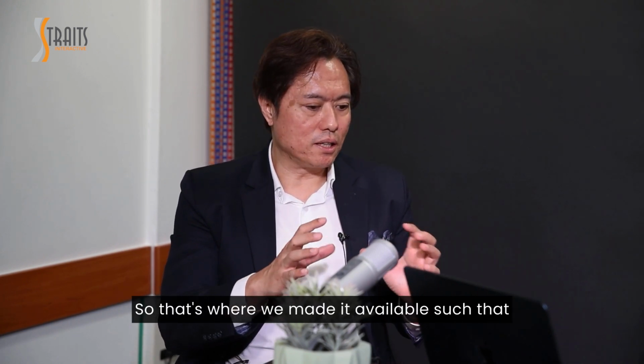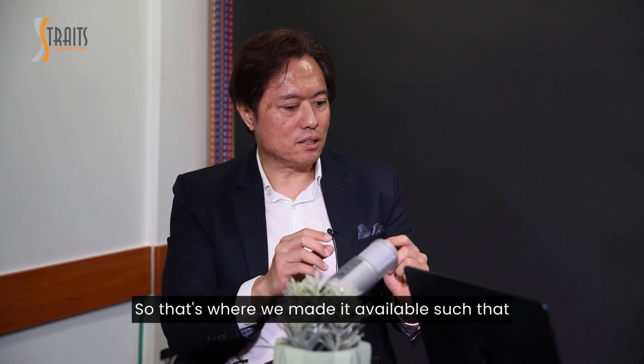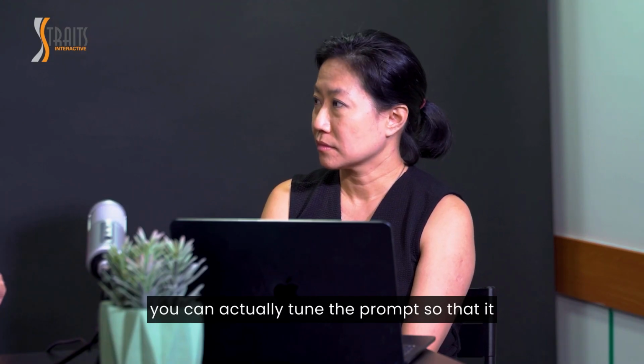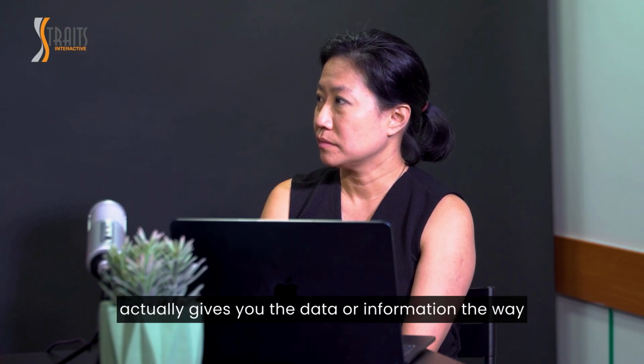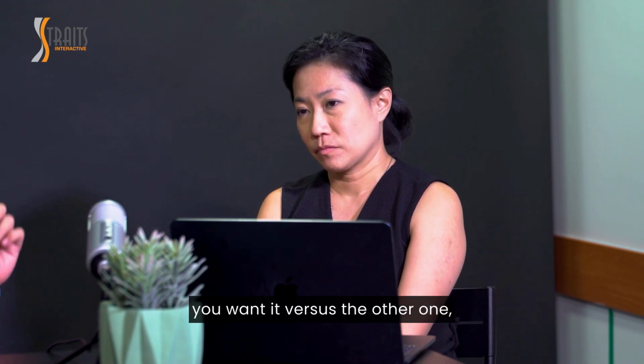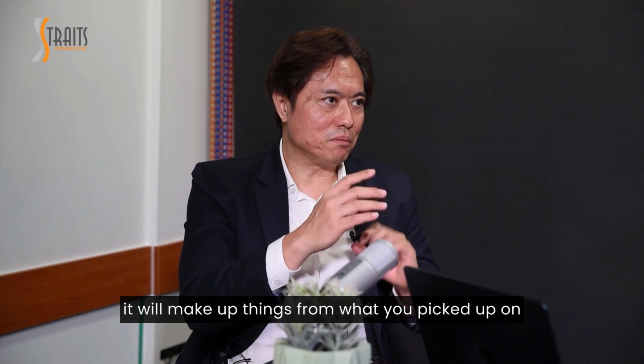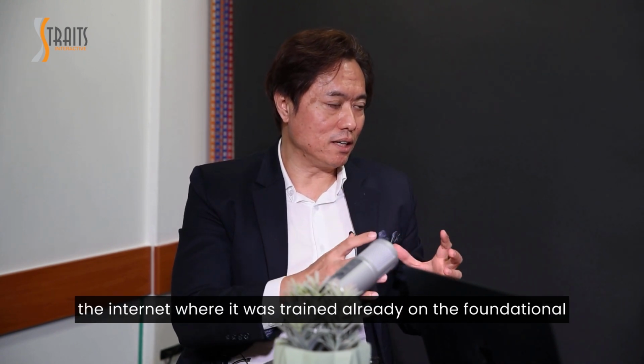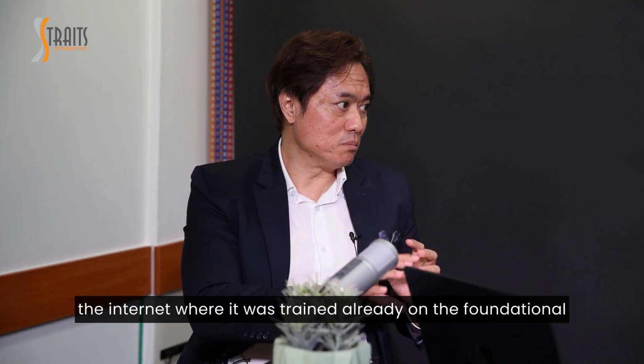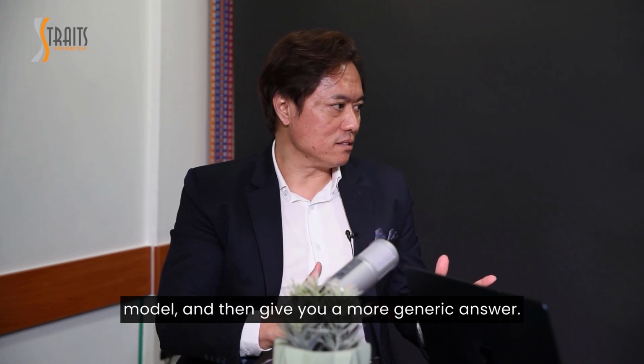So that's where we made it available such that you can actually tune the prompt so that it gives you the data or information the way you want it. Versus the other one: okay, can you tell me a bit more about SOP? Then it will make up things from what it picked up on the internet, where it was trained already on the foundation model, and then give you a more generic answer.